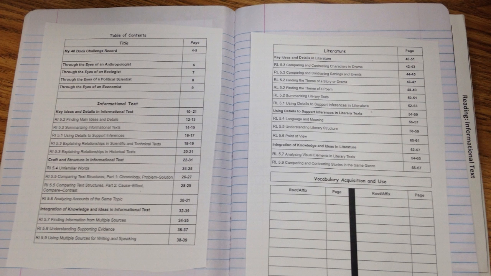Pages 2 and 3 of the notebook include the table of contents. Students can utilize this to easily find the lesson they're working on. Our units flip back and forth between informational text and literature. The order in the table of contents is the order the lessons will be taught. So we start with key ideas and details in informational text, then move into key ideas and details in literature.